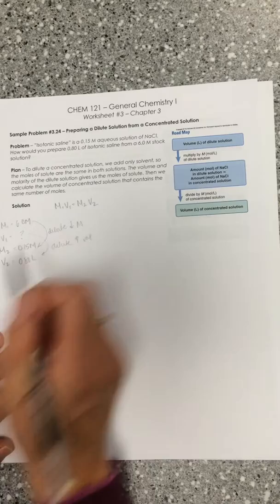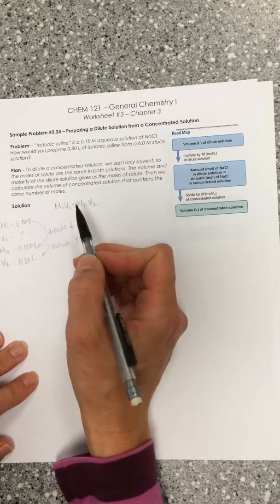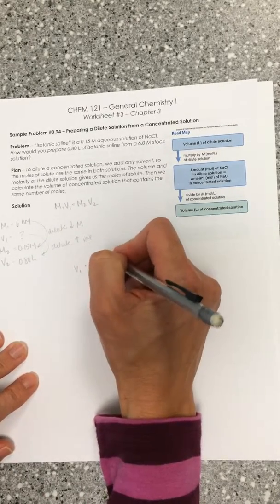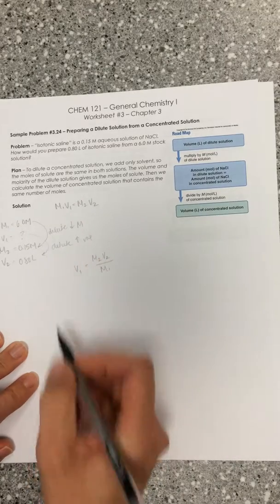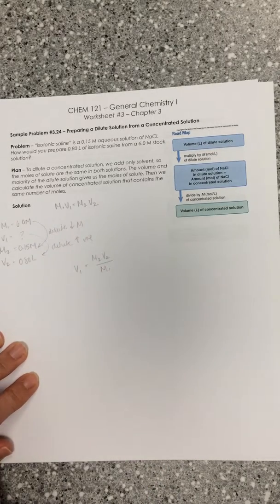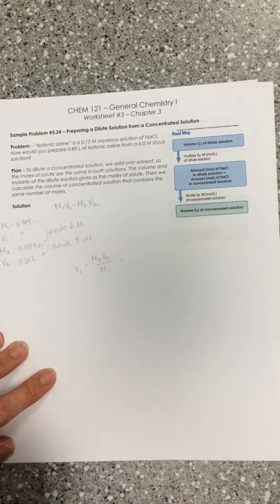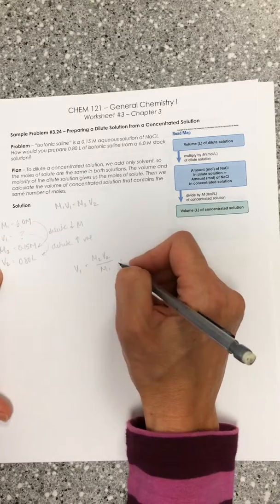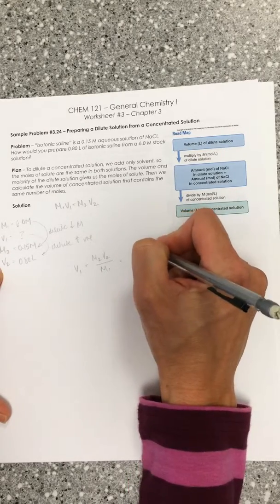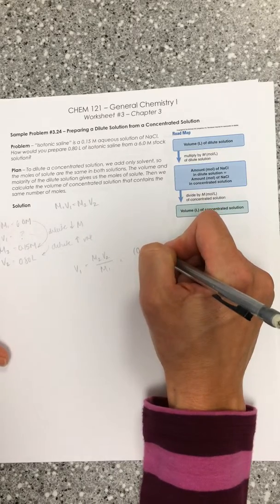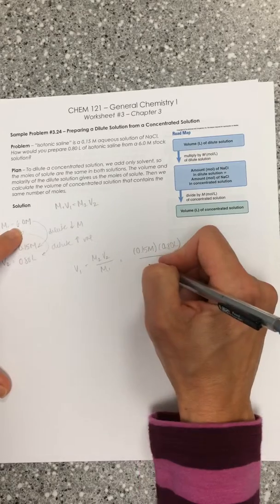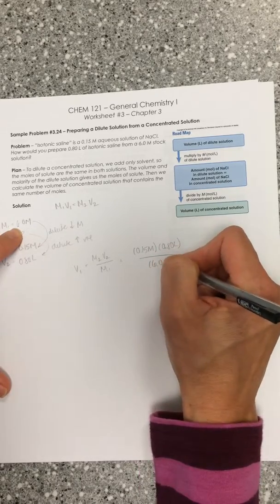Okay, so now that I know what my variable is that I want to solve for, you can go about this problem in 2 ways. You can actually put your values in right now and then solve, or sometimes I find it easy to solve where all I have is variables. So V1 is equal to M2 times V2 over M1. I just isolated the variable that I'm solving for, and then I can put in the pieces that I have. This is why I like having this little list over here, because it makes sure that I put things in the right spot. So 0.15 molar. My second volume is going to be 0.80 liters. And my M1 is going to be 6.0 molar.